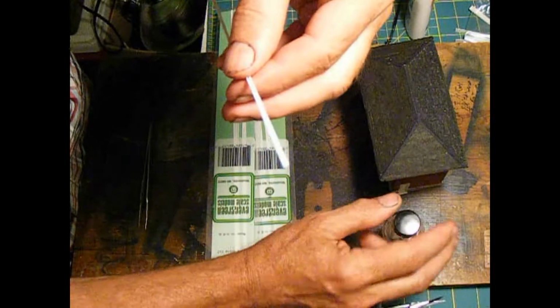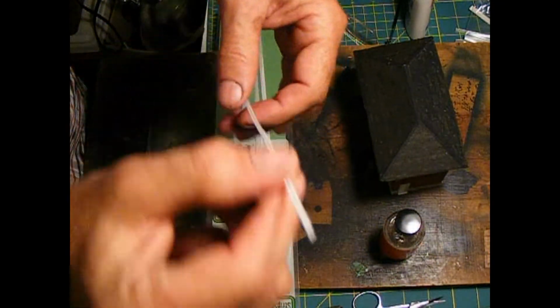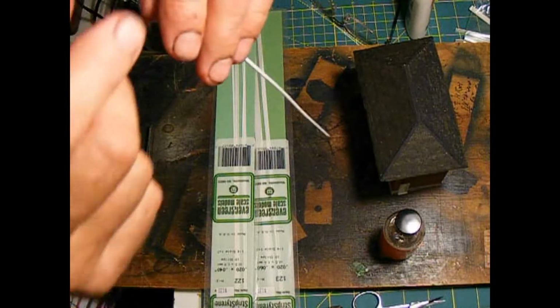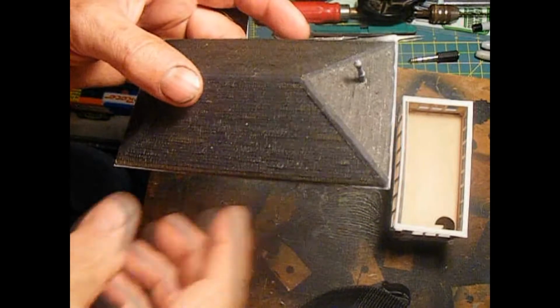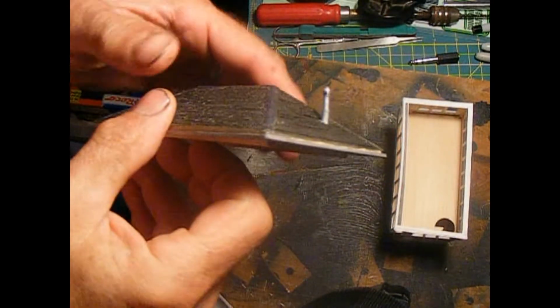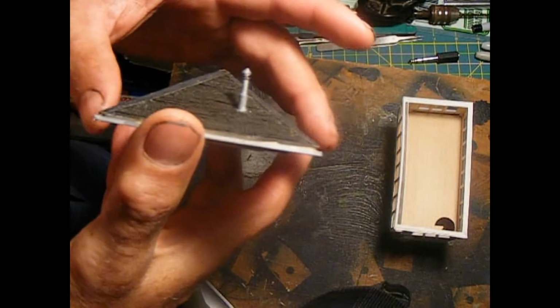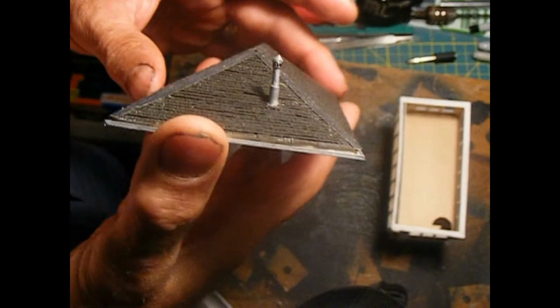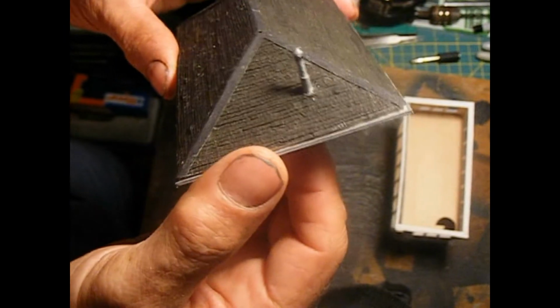The old structure had a round copper gutter on it. I thought I had some round tubing I was going to use for this, and I didn't have anything appropriate, so I just decided to go ahead and use these flat pieces of styrene to make some U-channel and use it as a gutter. These are .020 thickness and 1.5 millimeter to 1 millimeter wide.